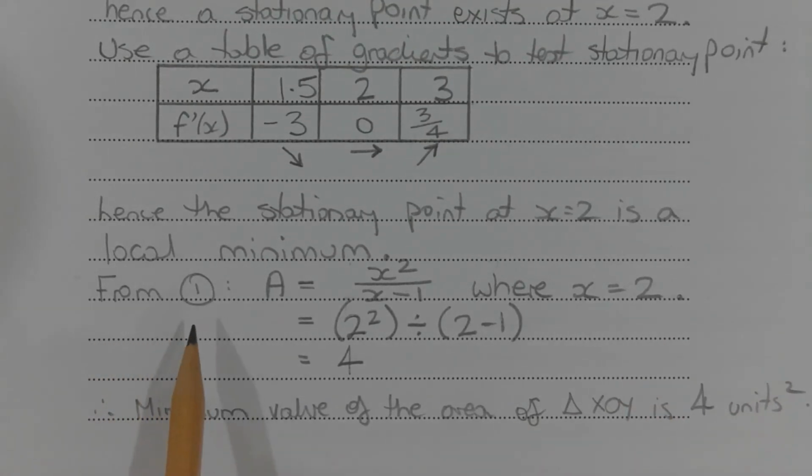So from equation number 1, the area is equal to x squared over x minus 1, where x equals 2. Substituting 2 into this equation, we get A is equal to 2 squared divided by (2 minus 1), which equals 4. Therefore, the minimum value of the area of triangle XOY is 4 square units.